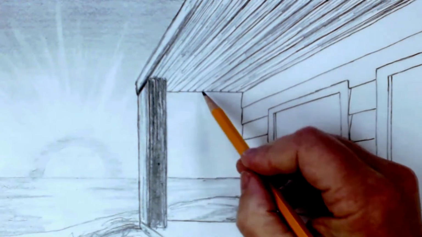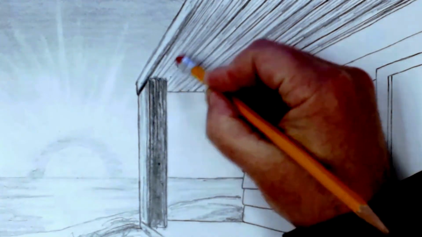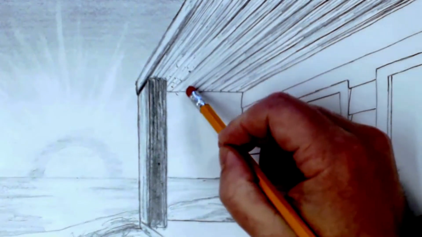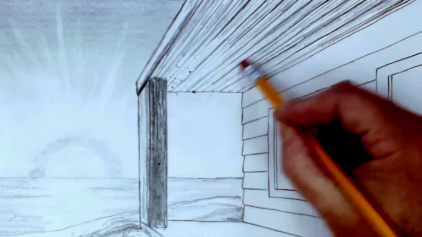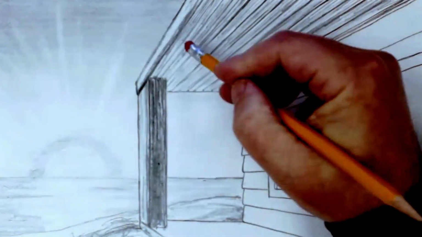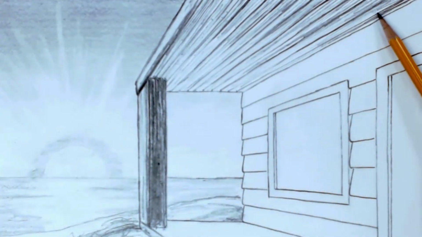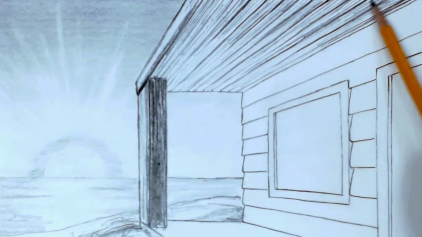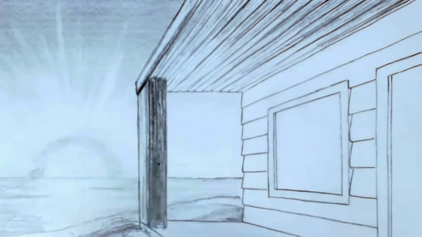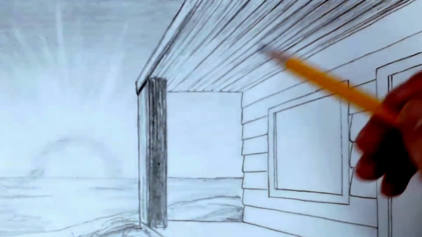And then actually maybe what I'll do too is I will erase out some of this area here, using my eraser as a tool and coming along the same lines, same direction. There we go. And that will give it more of a sense of light coming up through here. Might even give it just a little bit of softness. There we go. So I want to blend that maybe a little bit, not much though.